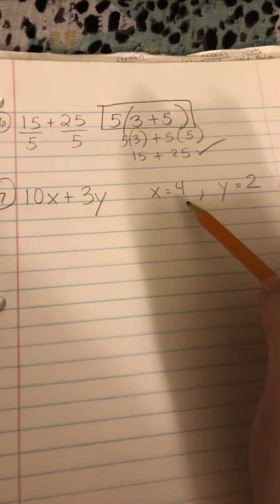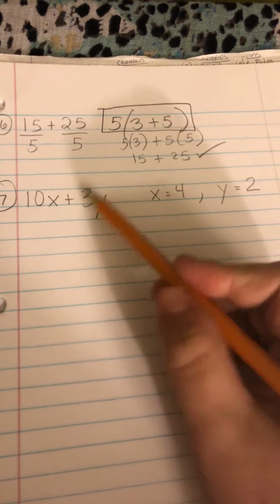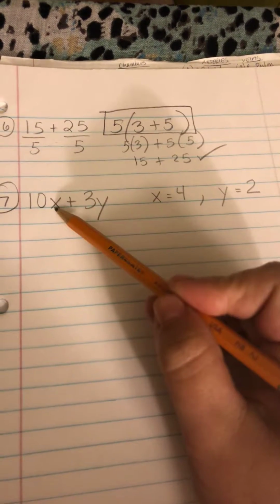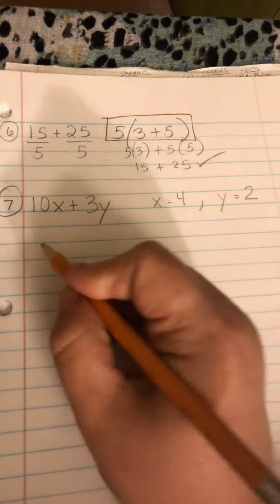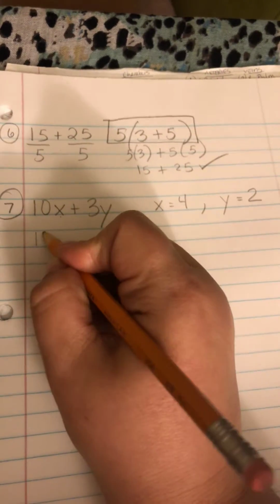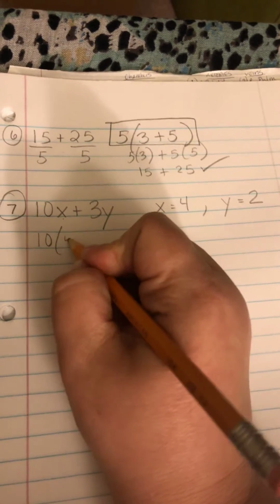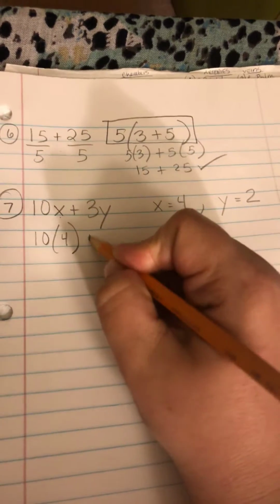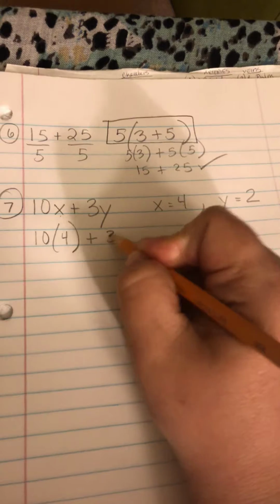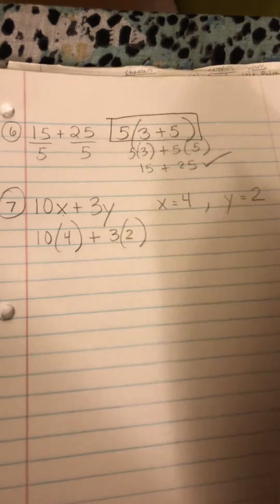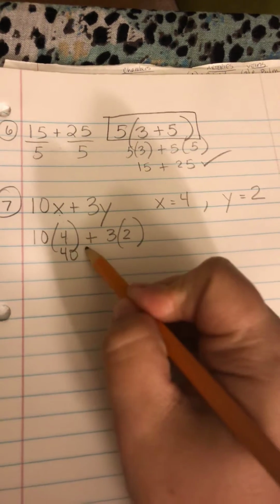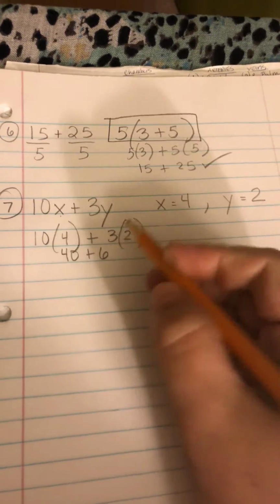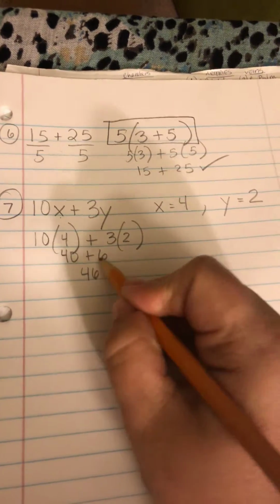Here we're given values for those variables. So instead of keeping the variables, we're going to substitute. So instead of 10x, it's 10 times 4, plus, instead of 3 times y, it's 3 times 2. And then we solve. 10 times 4 is 40, plus 3 times 2 is 6, which equals 46.